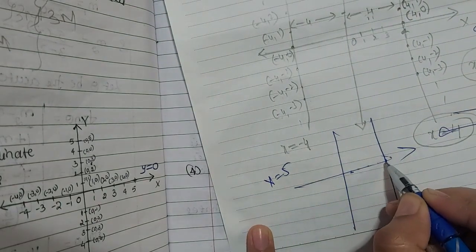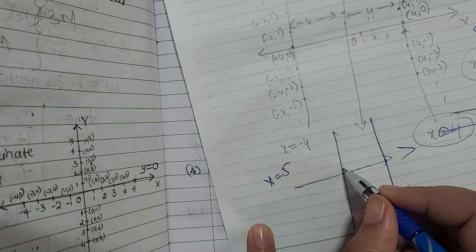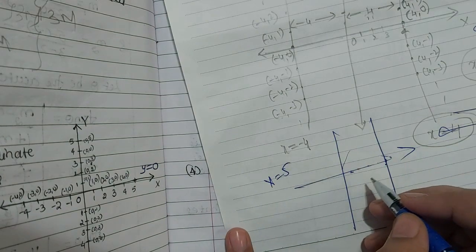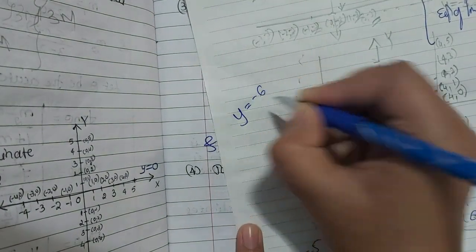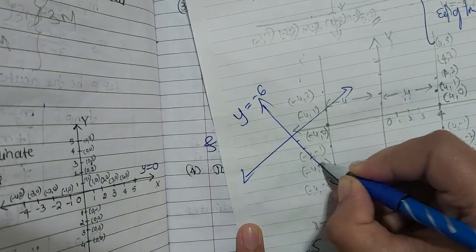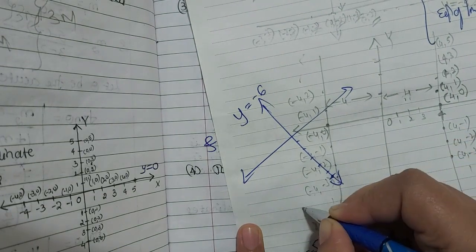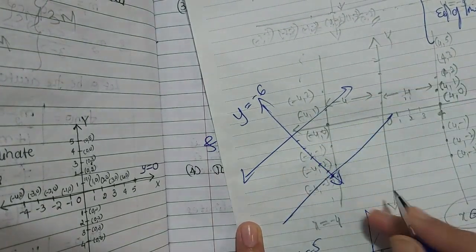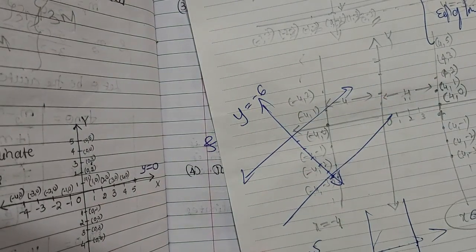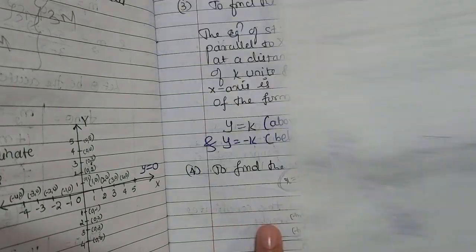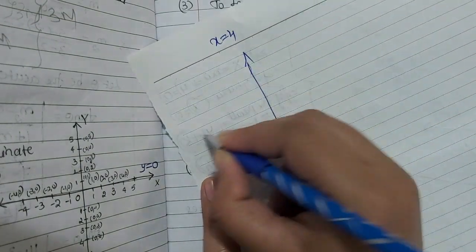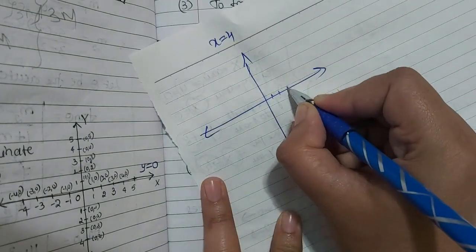So x equal to 5 is a line parallel to the y-axis on the right side of the y-axis. Suppose y is equal to -6, count -1 -2 -3 -4 -5 -6. It is a line parallel to the x-axis below, at a distance of 6 units from the x-axis. Suppose x is equal to 4, x is 4: 1 2 3 4.